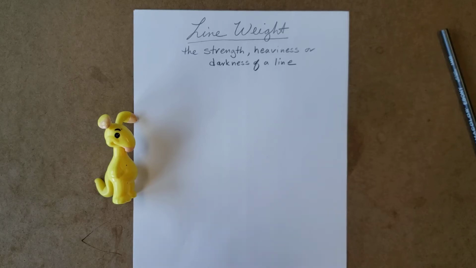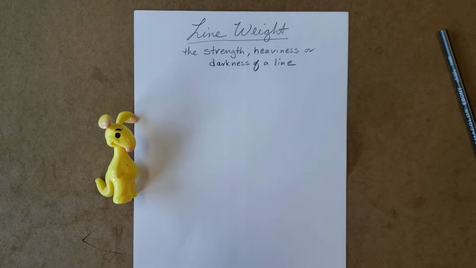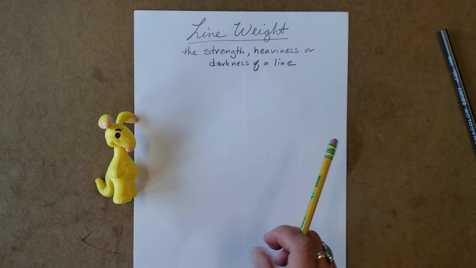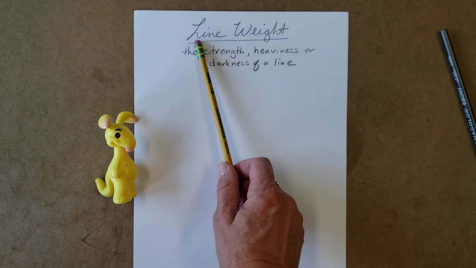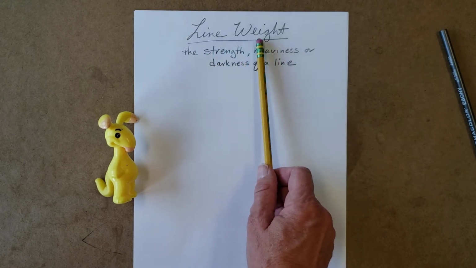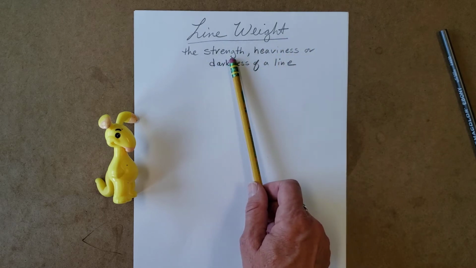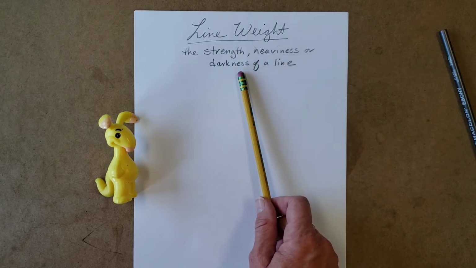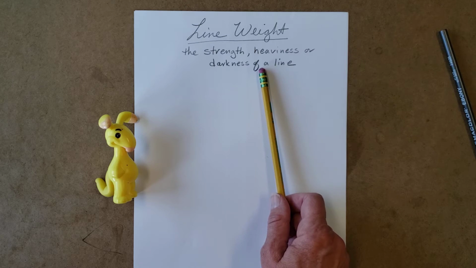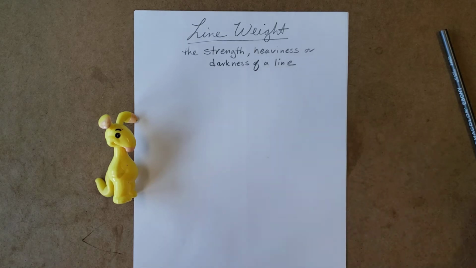Good morning. Today we're going to be talking about line weight, or weighted line. It doesn't matter which way you talk about it. On your paper, you're going to make a headline: line weight, the strength, heaviness, or darkness of a line. And line weight can be very useful in helping you describe an object as you draw it.